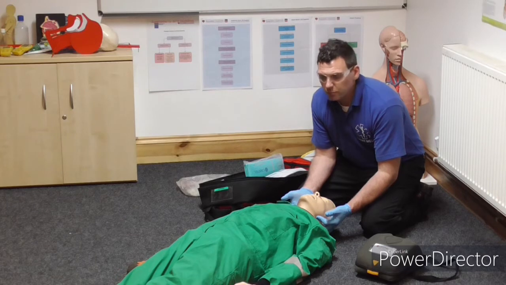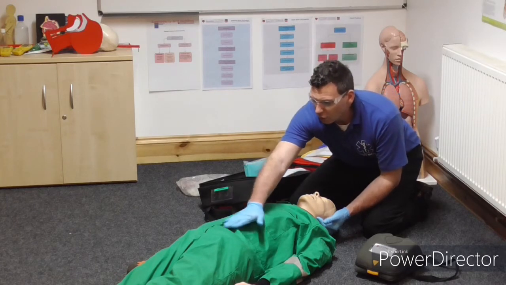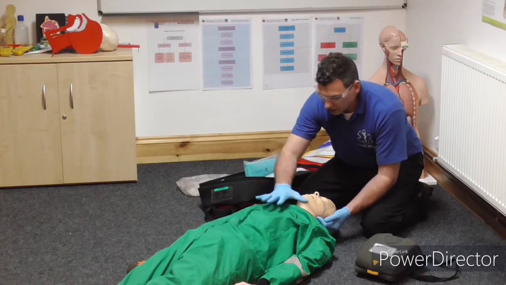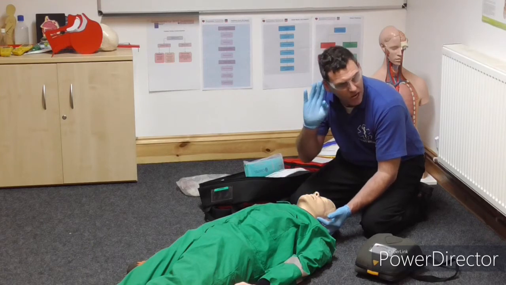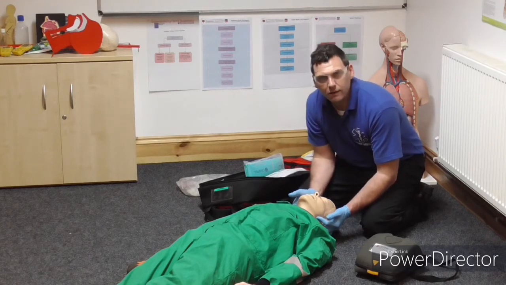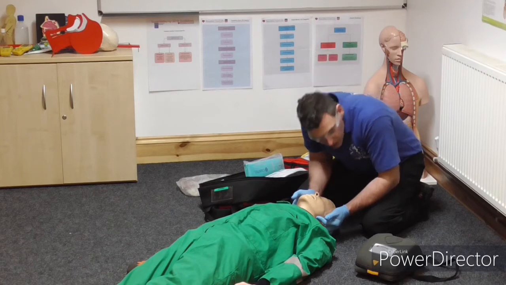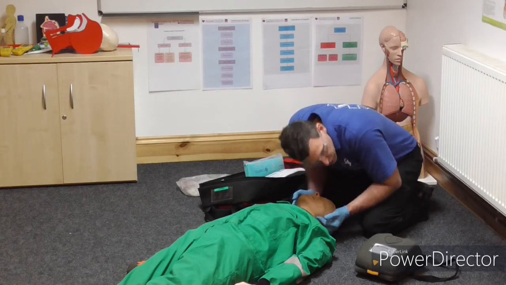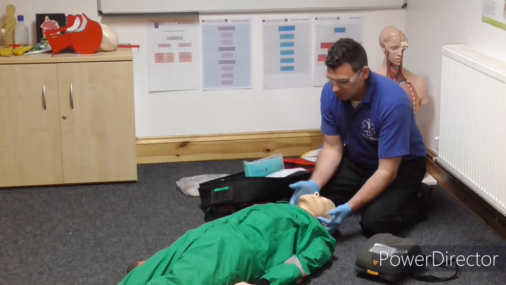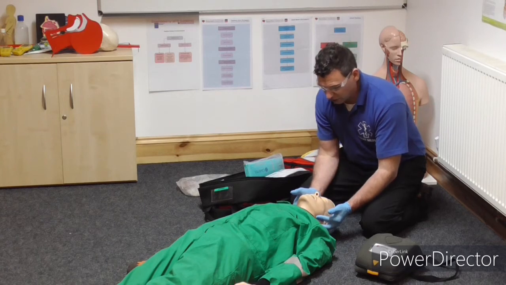So when I assess for breathing, I'm looking for abdominal movement or any chest movement. I'm listening for any sounds of breathing. I could come down lower if I wanted to, but again, I would want to be having my mask on at this time.